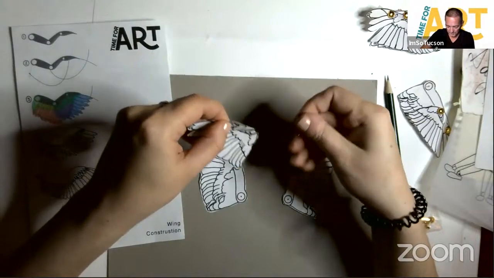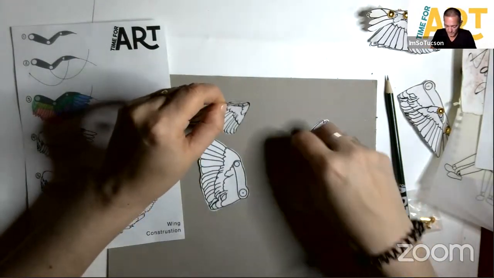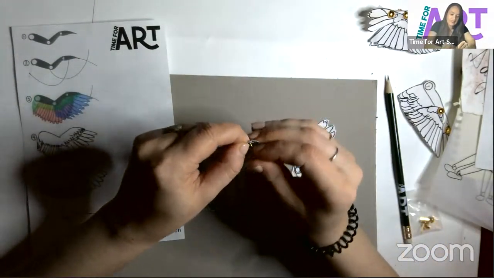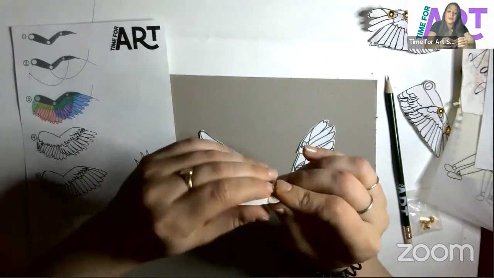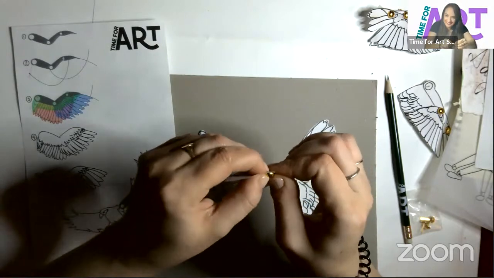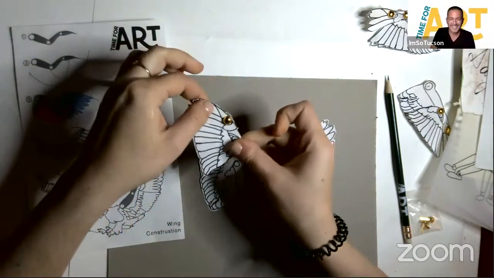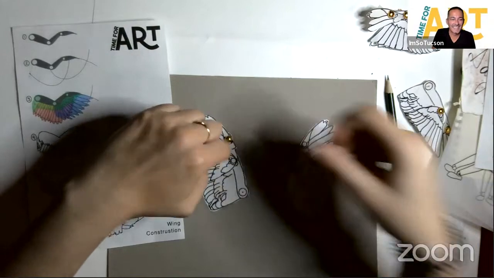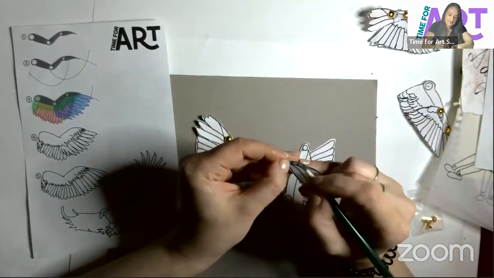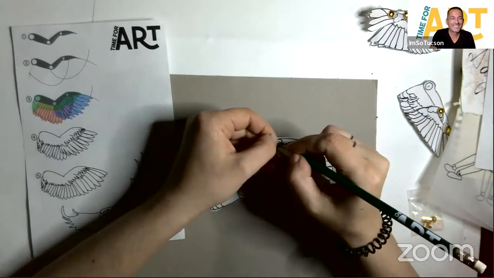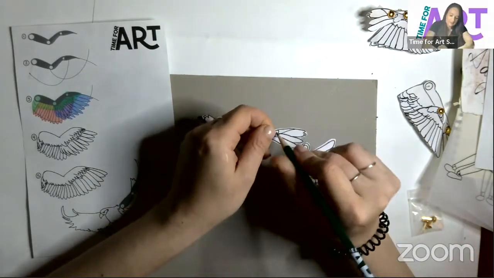I'm going to feed our brad through, just like this. Spread the brad's wings. Same thing over here. I'm going to prick the top one with a pencil in the middle point of the circle.